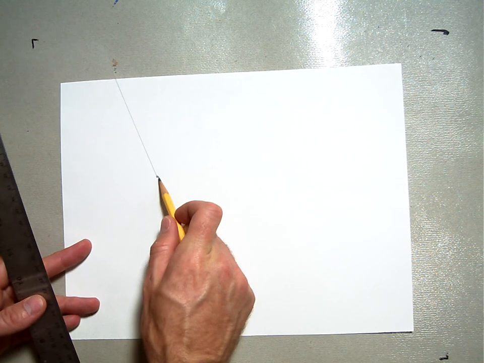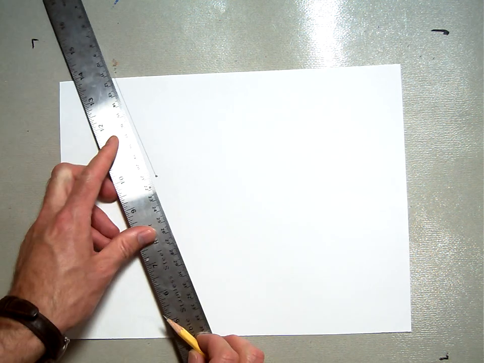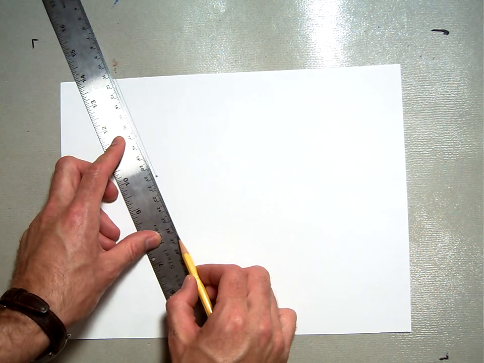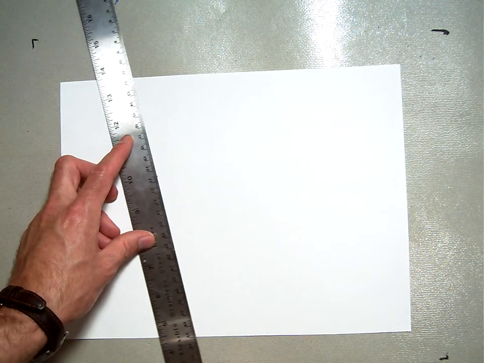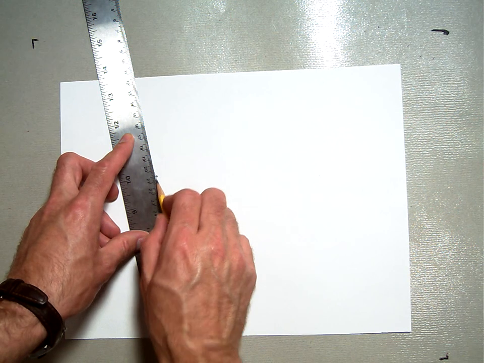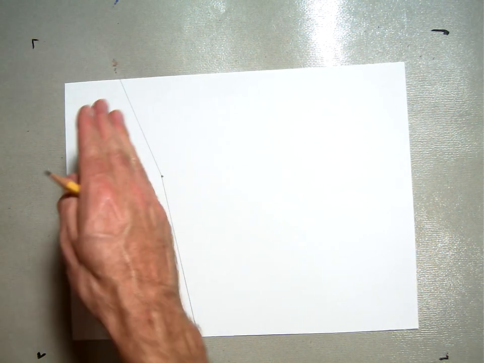Okay, now from math we know that if we drew a straight line all the way out here, right along that ruler, it would be 180 degrees, right? So we want to make sure that we do not have 180 degrees there. We're just going to go like that. Okay, so it's not 180 degrees. We don't want any of our lines to be exactly the same.